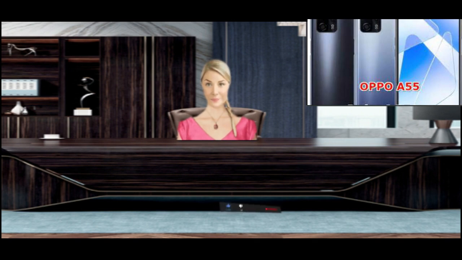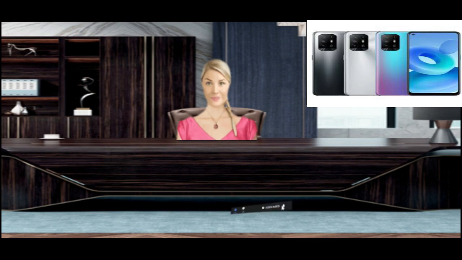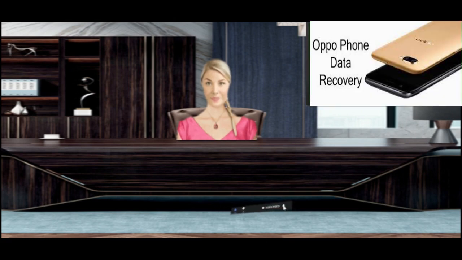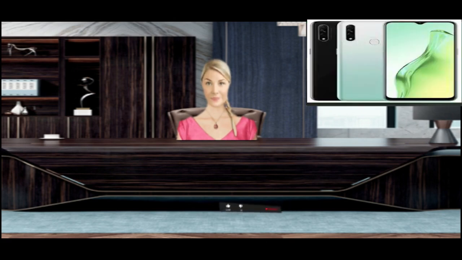This phone is powered by MediaTek MT6833 Dimensity 700 processor with a 6.5-inch LCD screen. It has an internal storage of 128 GB to save all the data. We need to back up all important data for safety reasons.